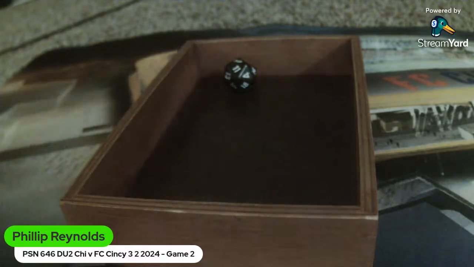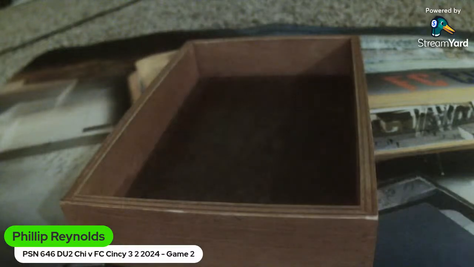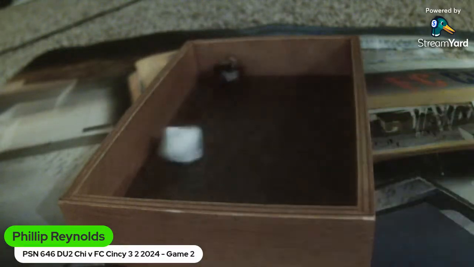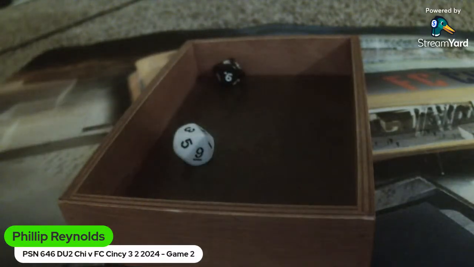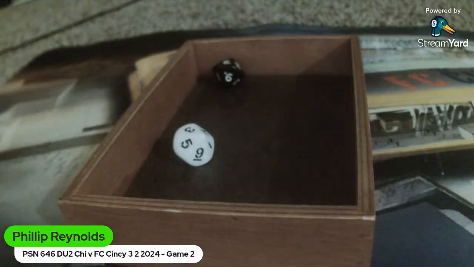Let us roll for the yellow card. The yellow card first. 63. That will be Brenner. That's going to be his first yellow card.